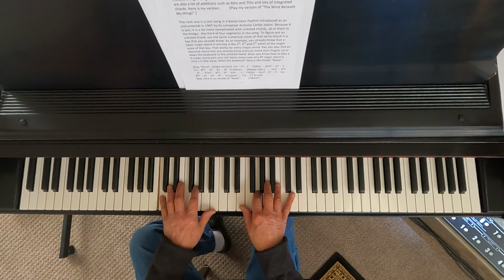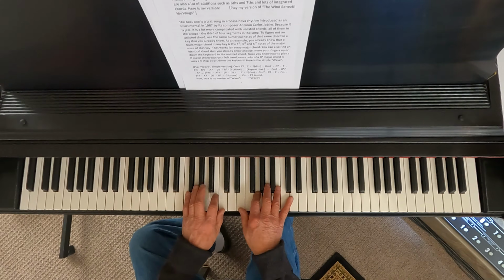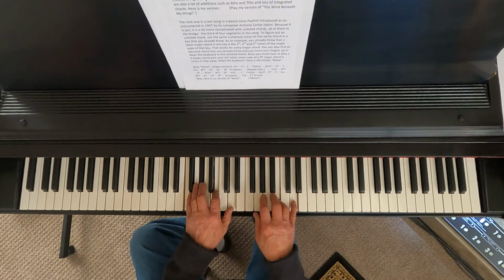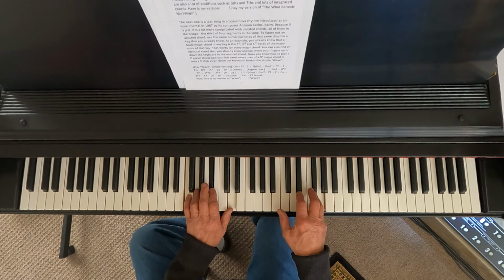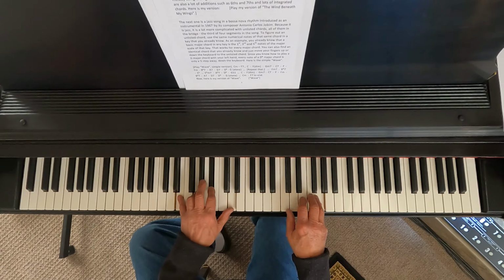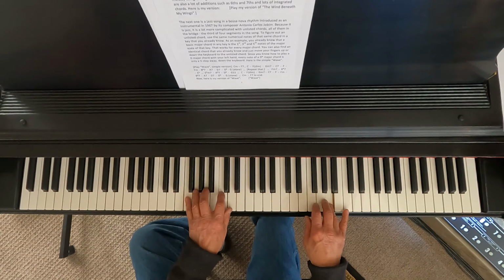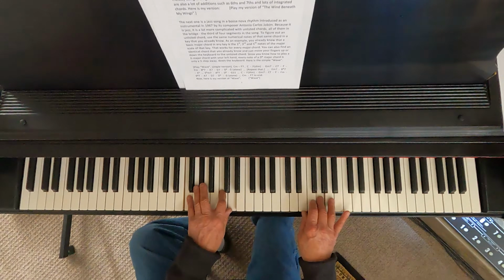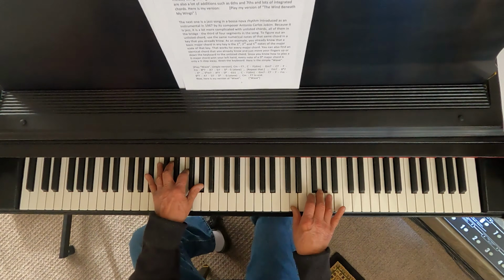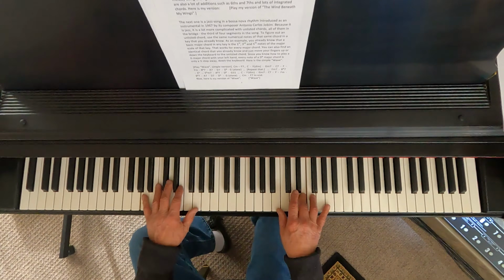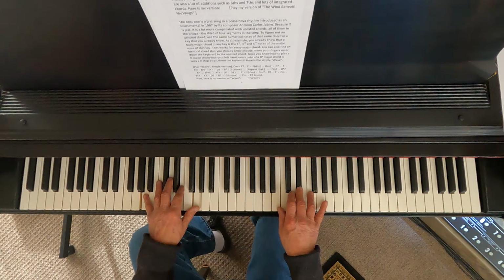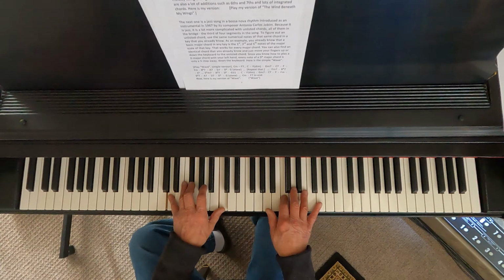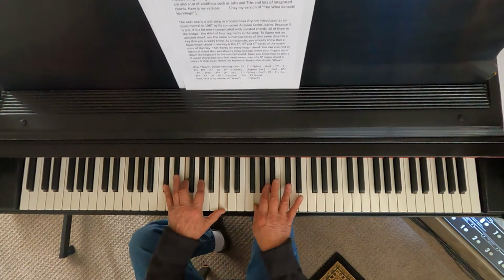C minor, C, F diminished, G minor seventh, C seventh, F minor, B flat seventh, A seventh, D seventh, D flat.